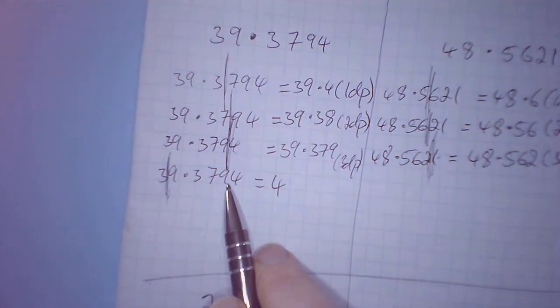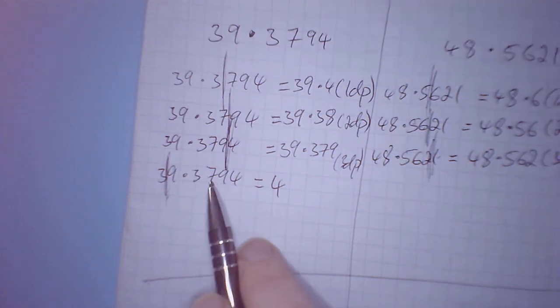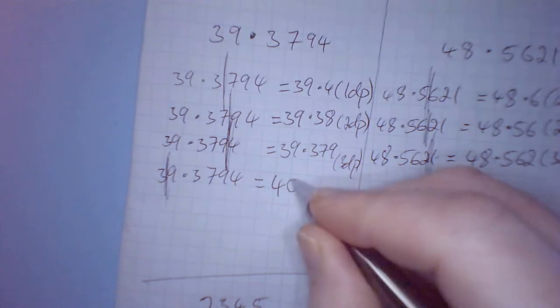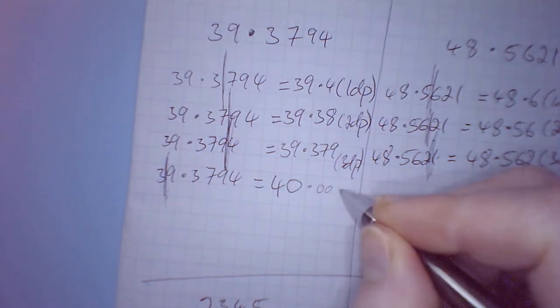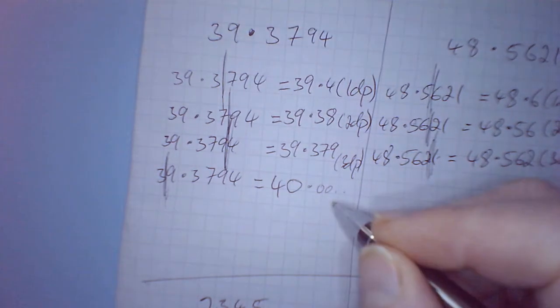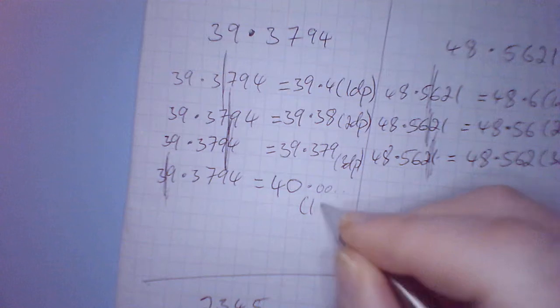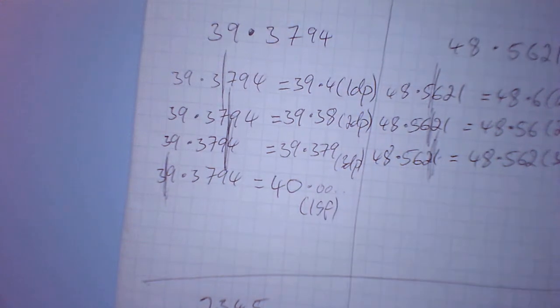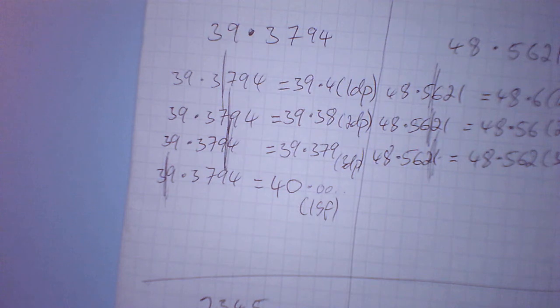Everything else goes to 0. So the 9, the 3, the 7, the 9 and the 4 go to 0. Now what you've really got is 40 point and a few zeros, but I won't write all of them because the number 40 we would just write as 40, and that's still one significant figure. SF for significant figure. To two significant figures, I'm allowed to have two things that aren't naught.